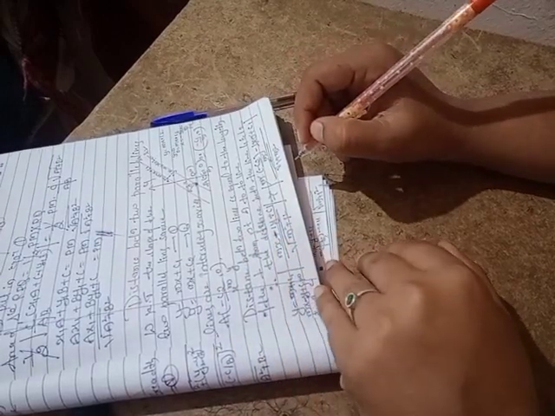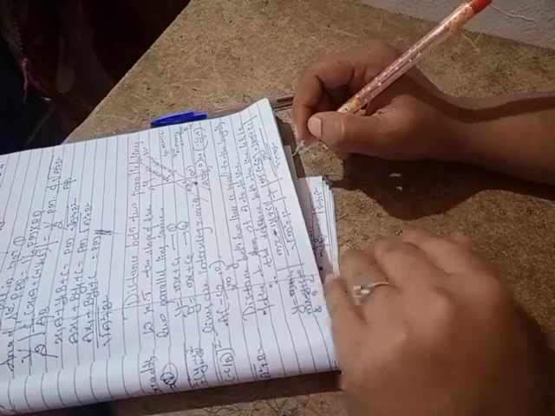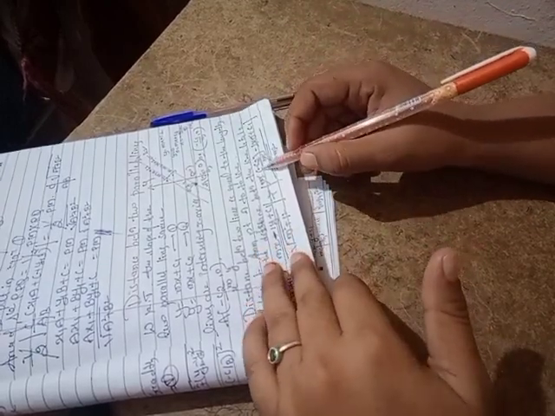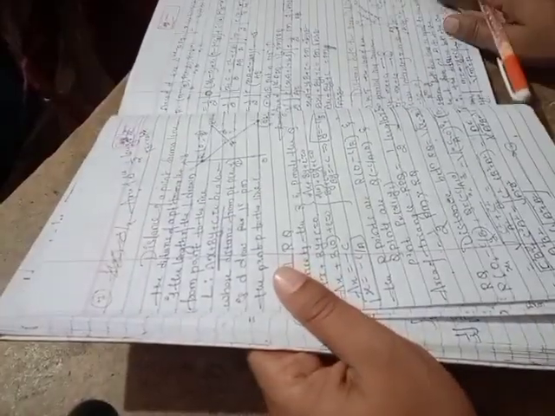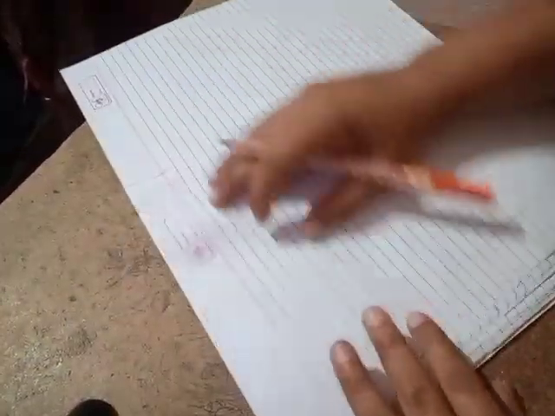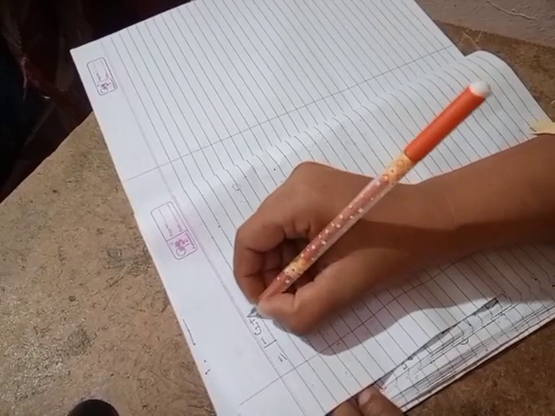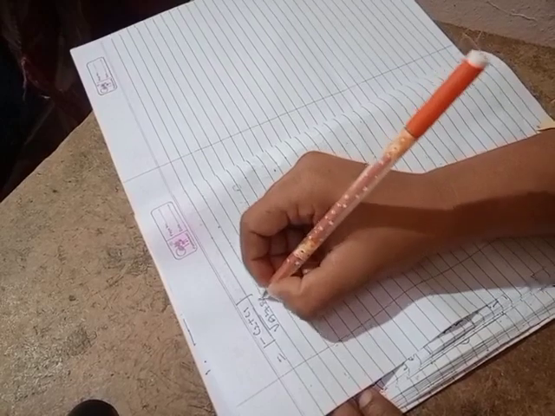So again m gets cancelled, remaining minus c2 plus c1, divided by the square root of a squared plus b squared.